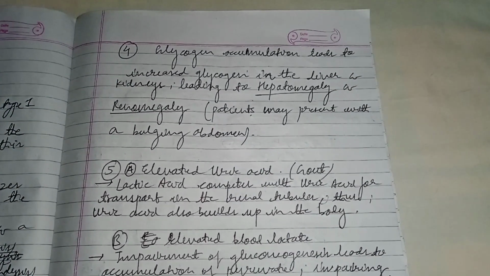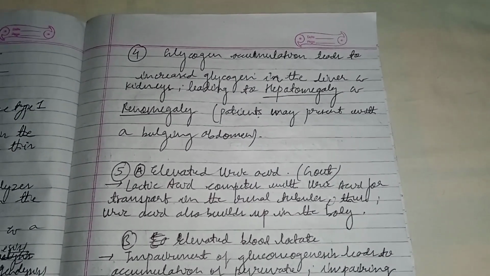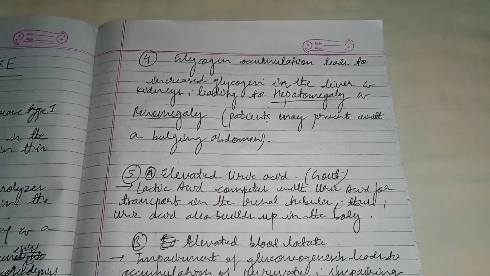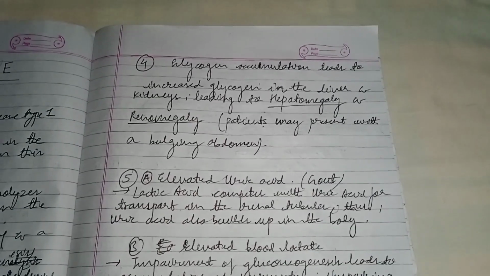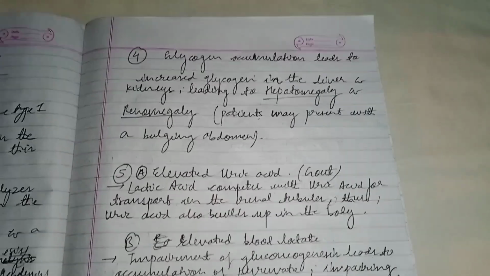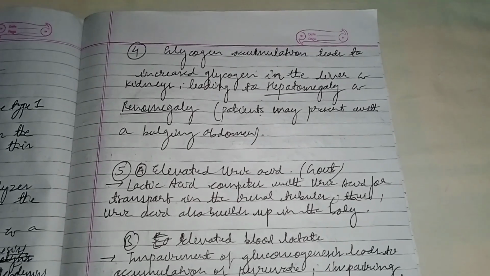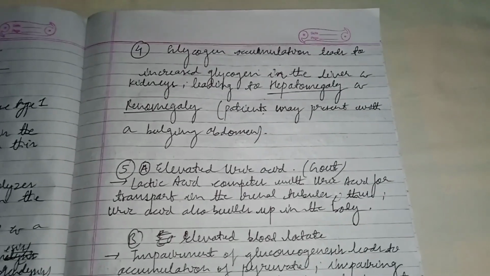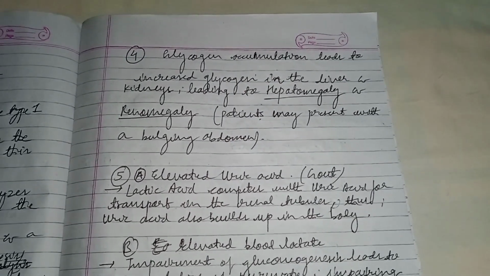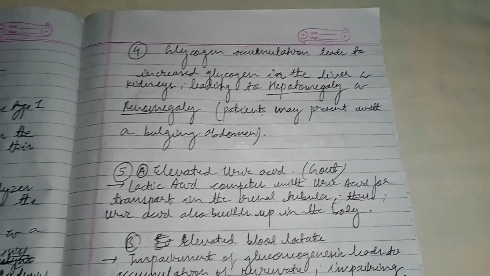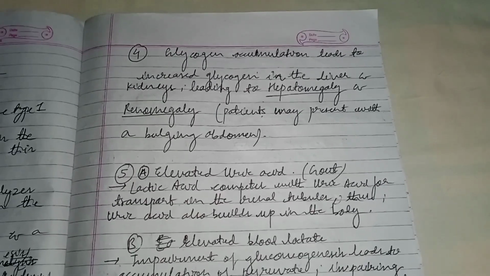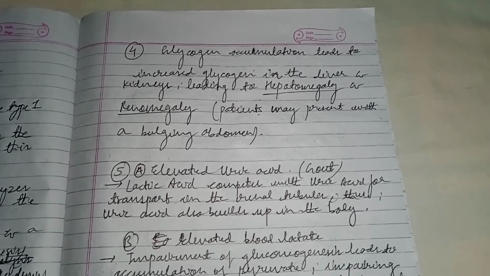The fourth point is megaly, means hepatomegaly and renomegaly. Glycogen accumulation leads to increased glycogen in the liver and kidneys. If glycogen is in excess in the liver and kidneys, it results in enlargement of them, isn't it? So excess glycogen accumulation leads to hepatomegaly and renomegaly, means patients may present with a bulging abdomen.